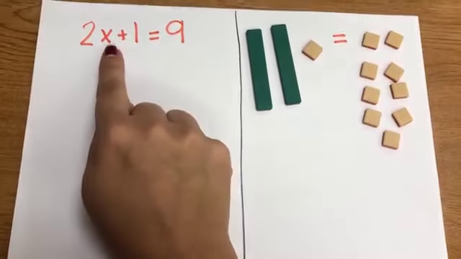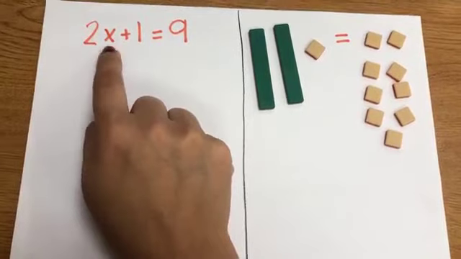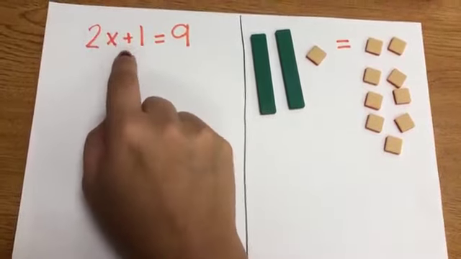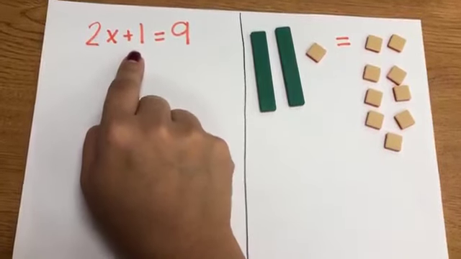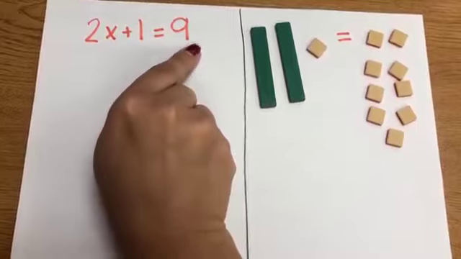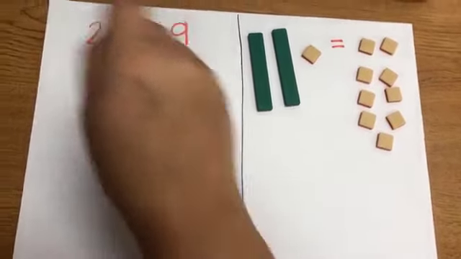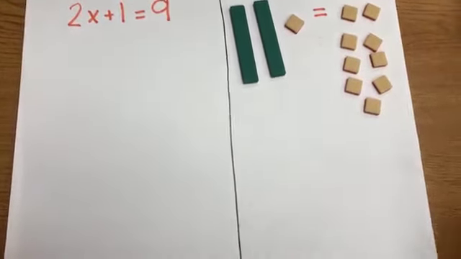Now, we can think of x as being you. You are x, and you're tied to your parents or your guardians because you live at home with them. And then the pluses over here, or the minuses, those are your friends. Now, it's time for your friends to go home, so we need to move them to the other side of that equal sign. So the only way that we can send them home is if we do the inverse operation. We do the opposite operation.